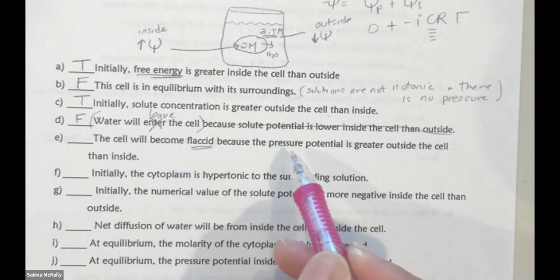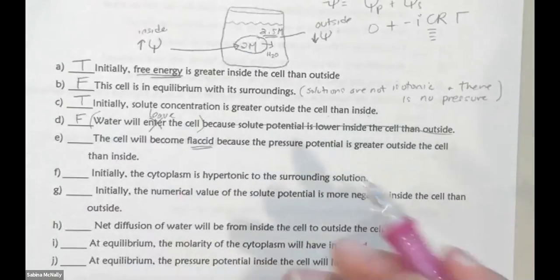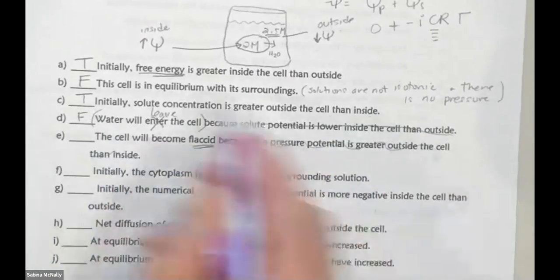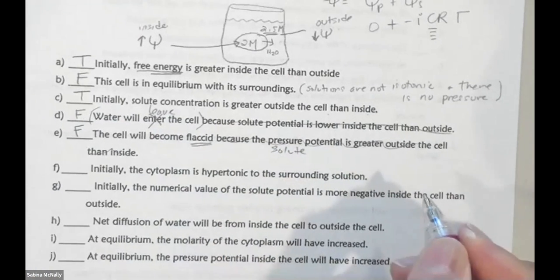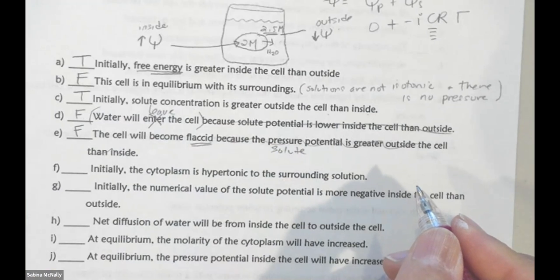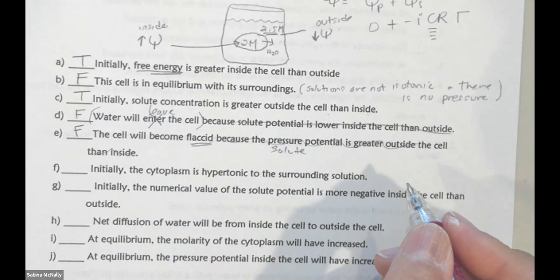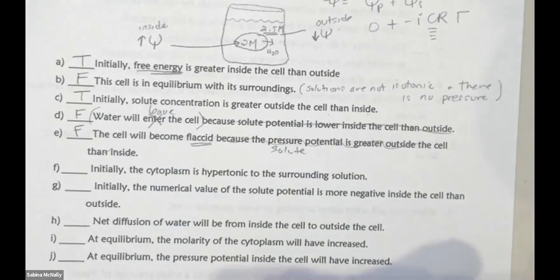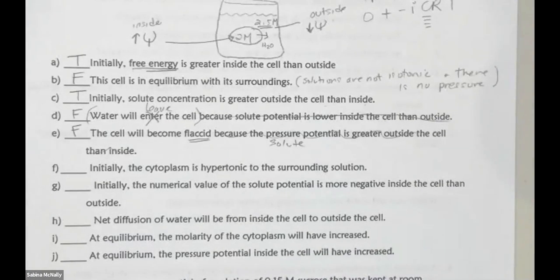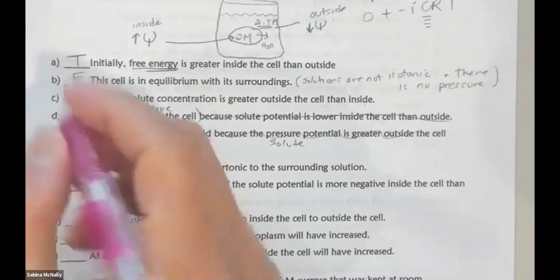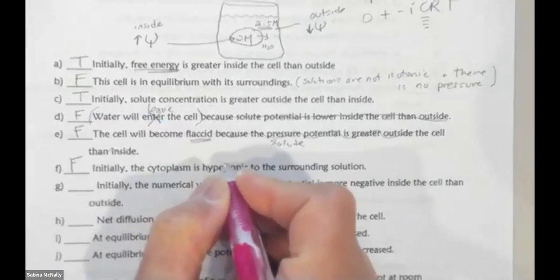Because of the pressure? We said pressure 0. We don't know pressure. Pressure is not even told to us. That's not why. It's not because of pressure. It has to do with solute potential. It has to do with water potential, but not pressure. Okay. F. Initially, the cytoplasm is hypertonic. True or false? Initially, the cell, no, that's false. Good. The cytoplasm is hypotonic.